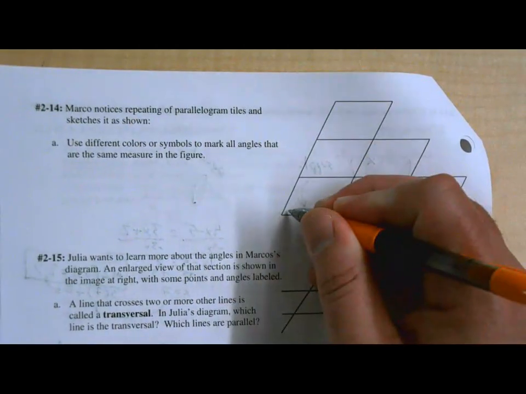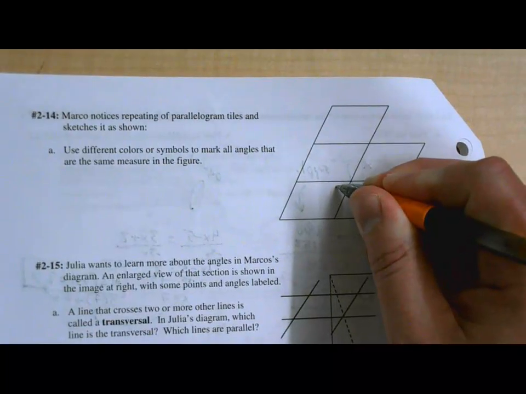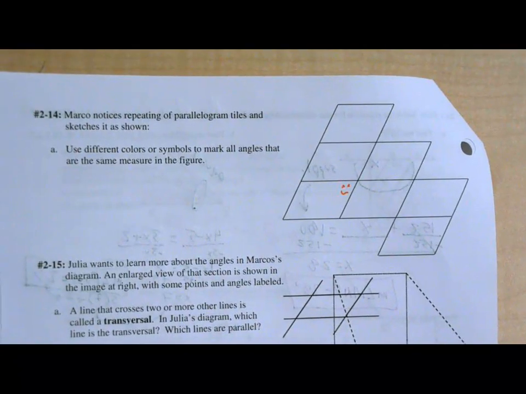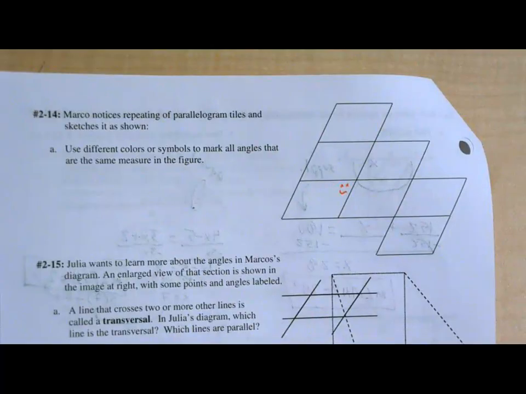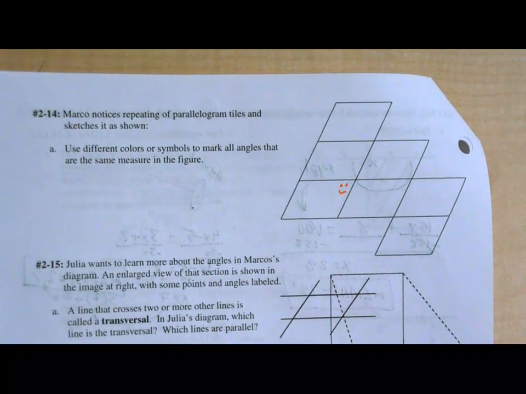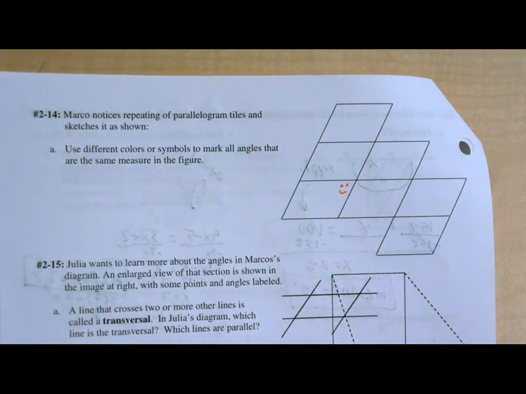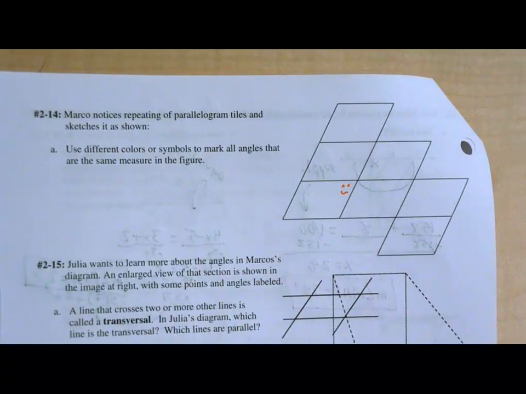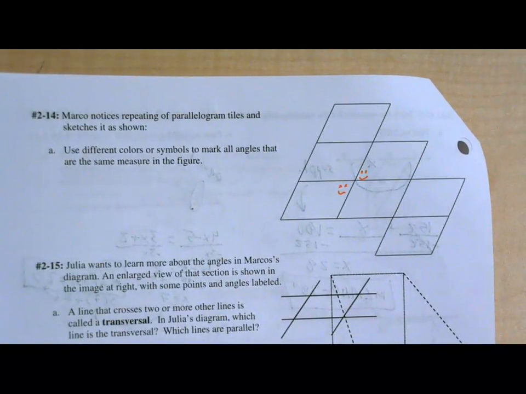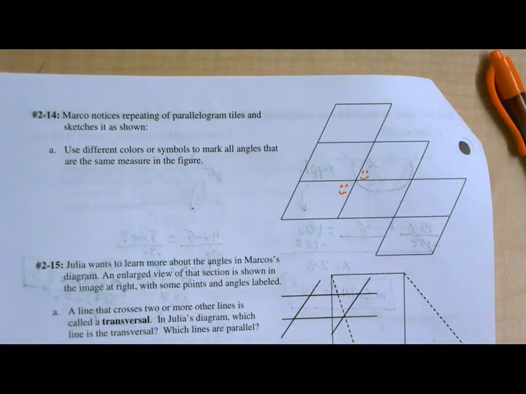For example, there's an angle down here. I'm going to start with this one right here. I'm going to put a little smiley face in that angle, or some other symbol. Can you identify any other angles in this picture that would be the same as that smiley face angle? Is there a vertical angle right across from it that would also be the same? Yeah, if it's the same measure, we're going to use the same color, same symbol. So let's put a smiley face there too. Are there any other vertical angles for those smiley faces other than what we've marked so far? Answer is no, there are not.